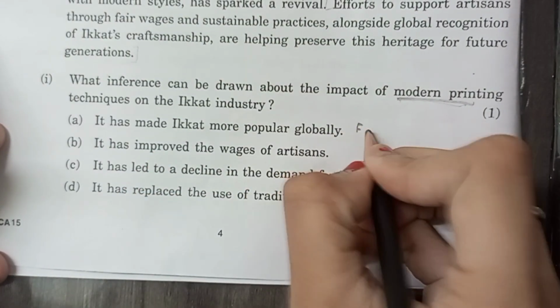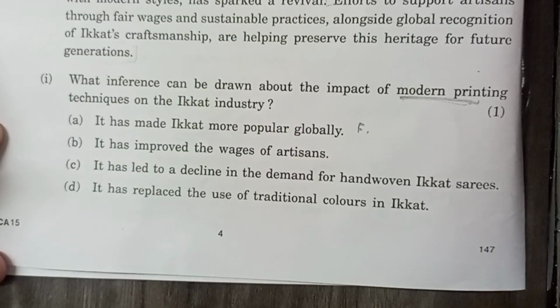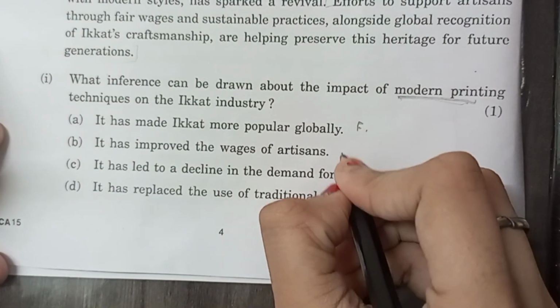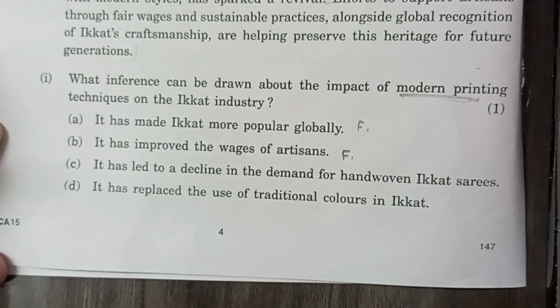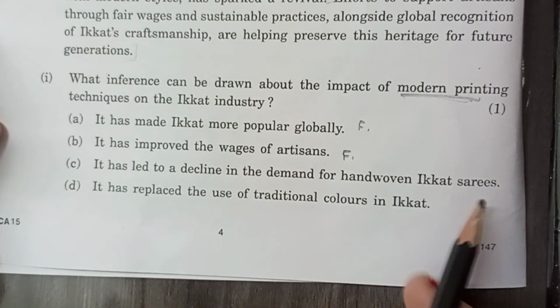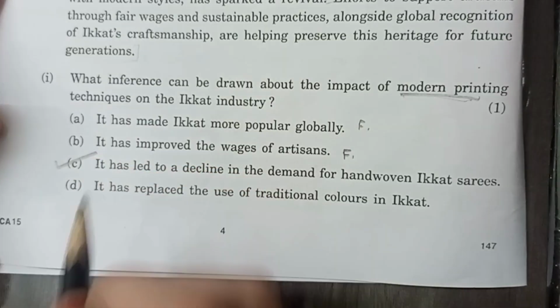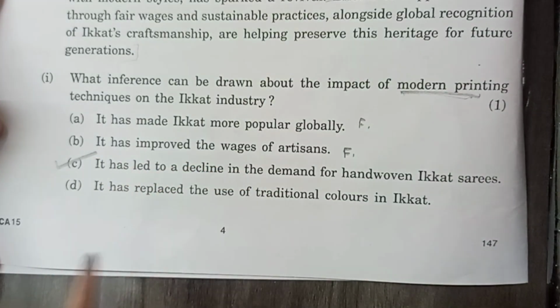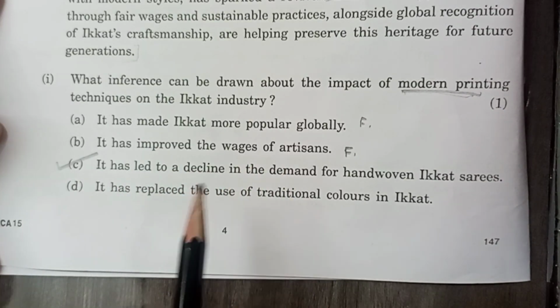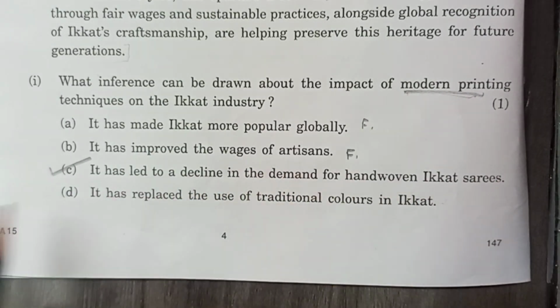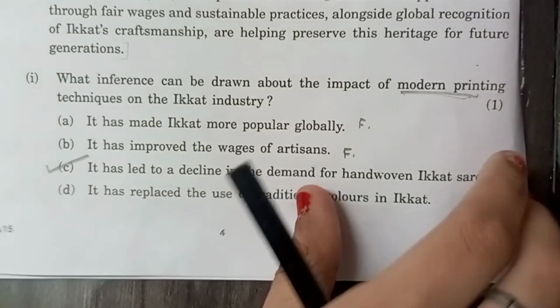So it is false. It has improved the wages of artisans. No. It may have declined the wages of artisans. It has led to a decline in the demand of hand-woven ikat saris. So it is true. However, it is not given in the para, but हमारे normal question reading से समझ आ रहा है कि इसका answer यही best fit होगा. So impact of modern printing techniques, option number C.